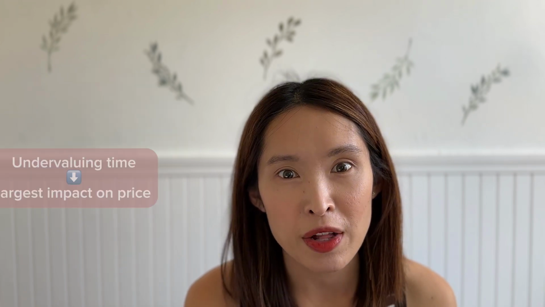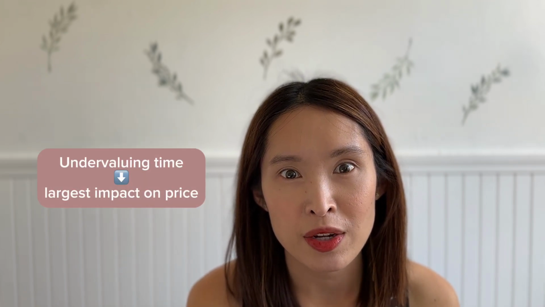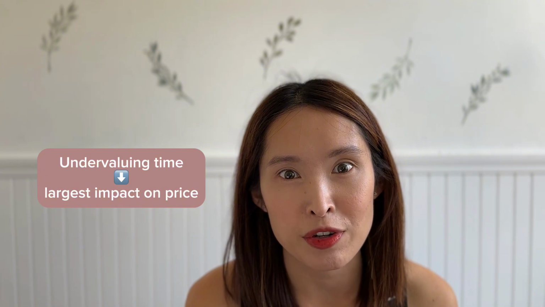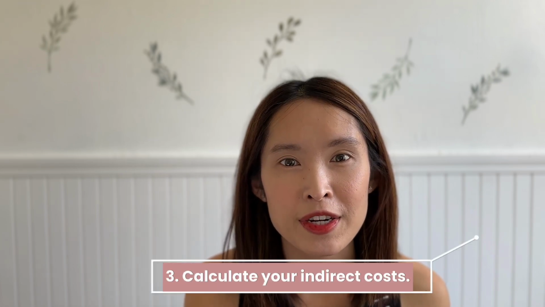If time is your most valuable resource and time is the largest component of fulfilling a custom order, then undervaluing your time and undercharging would make the largest impact on your price. Said differently and simply, if there's one thing in your pricing model that you need to get right, it's your labor costs. Step 3, calculate your indirect costs.